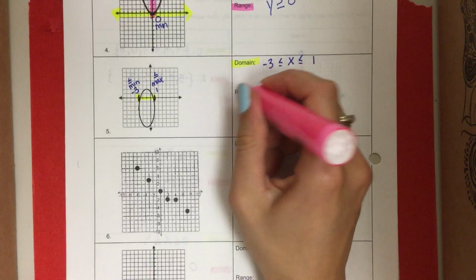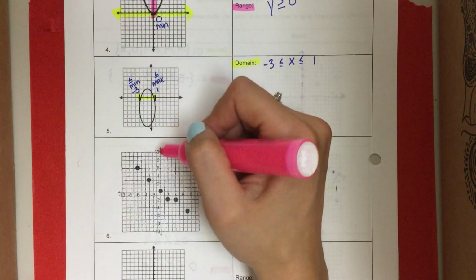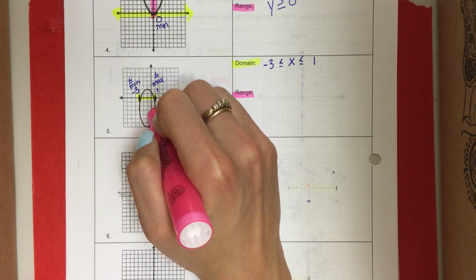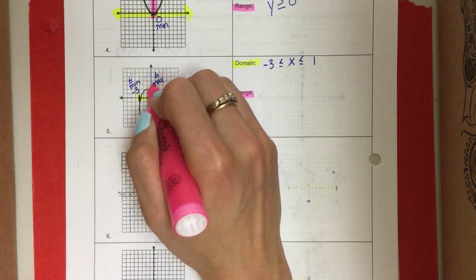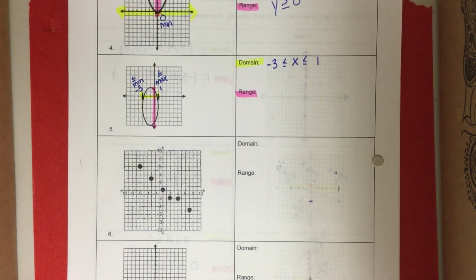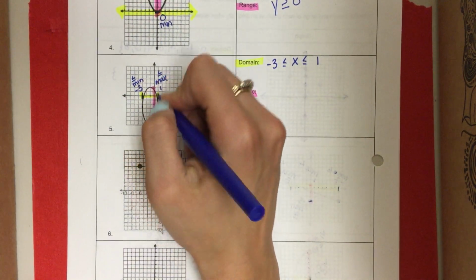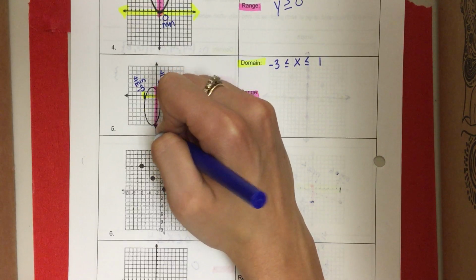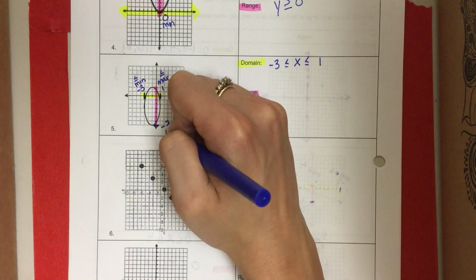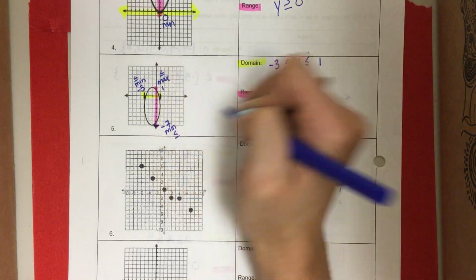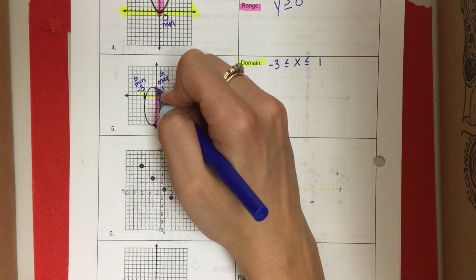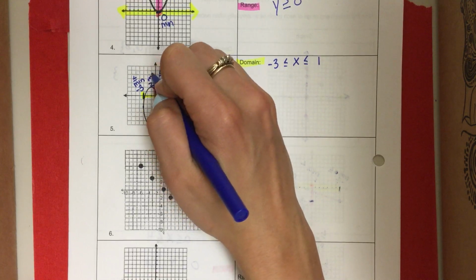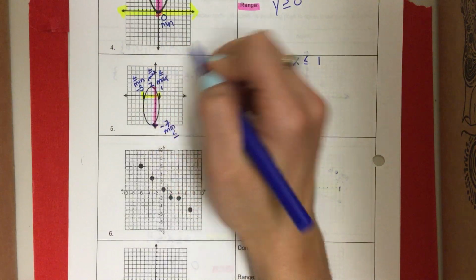All right, our range. How far up and down, right? What's our lowest point? Well, right here, right? So we're using all of our y values from here all the way up to our highest point. Let's identify that min and the max. So our min right here, 1, 2, 3, 4, 5, 6, 7, negative 7 is our min, and we're including that point, so less than or equal to. And then our max looks like 2. 1, 2. And we're including that point, so it's less than or equal to.